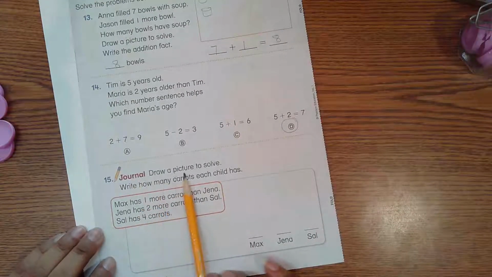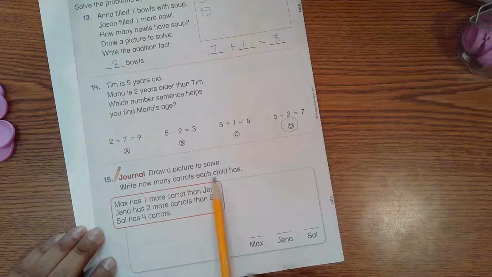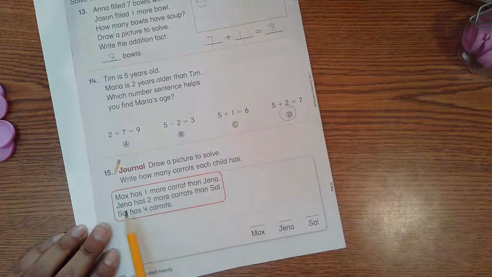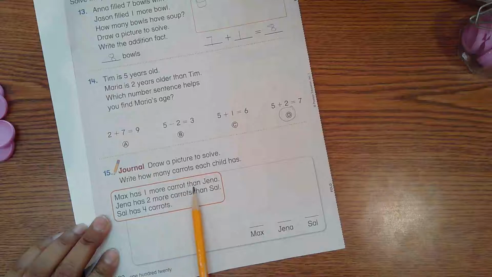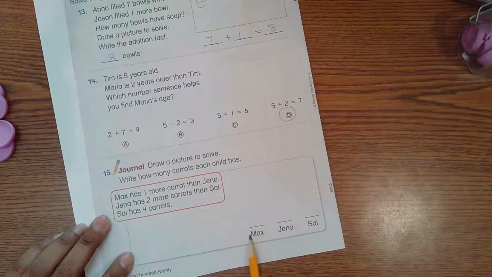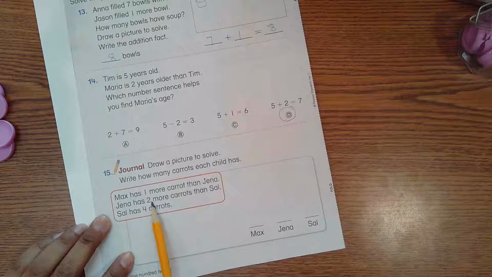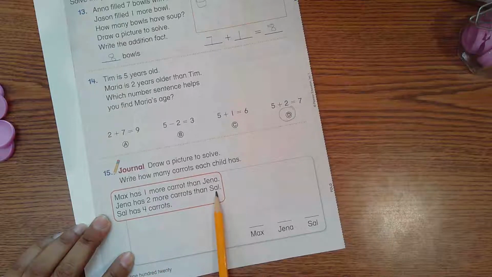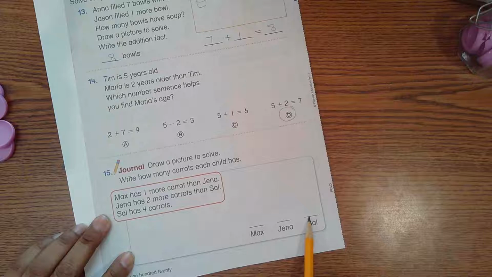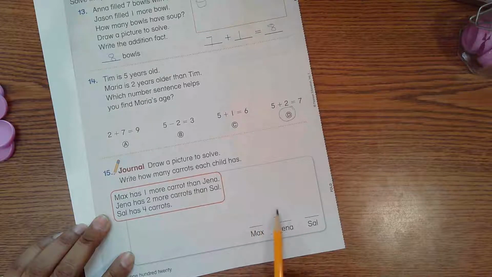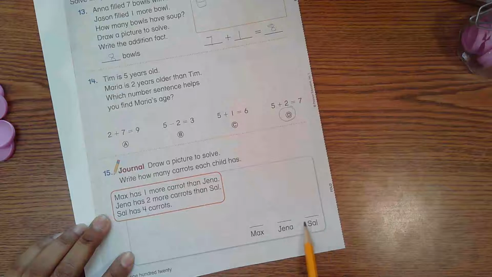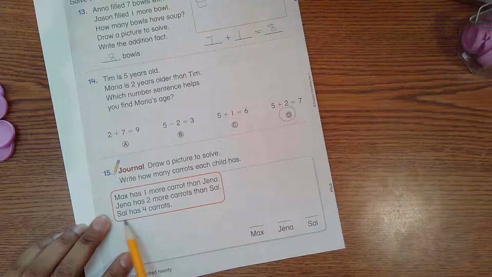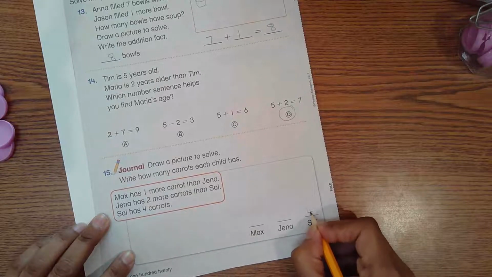Journal. Draw a picture to solve. Write how many carrots each child has. All right. Max has 1 more carrot than Gina. So Max has 1 more than Gina. So I need to know how many Gina has, right? And Gina has 2 more carrots than Sal. So now Gina has 2 more than Sal. And Max has 1 more than Gina. I need to know how many Sal has. Sal has 4 carrots. Okay, so now I will put Sal has 4 carrots.